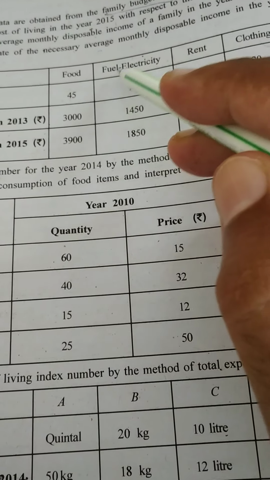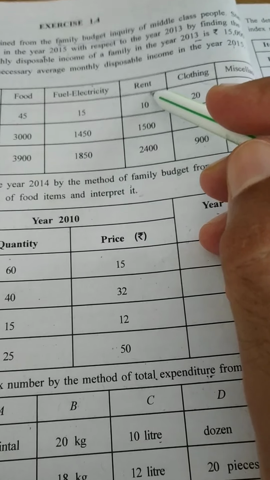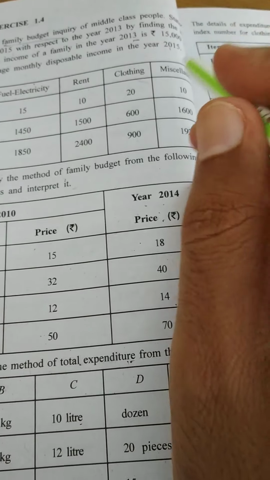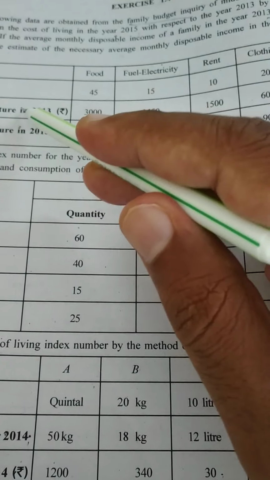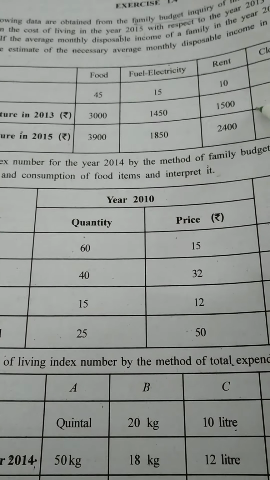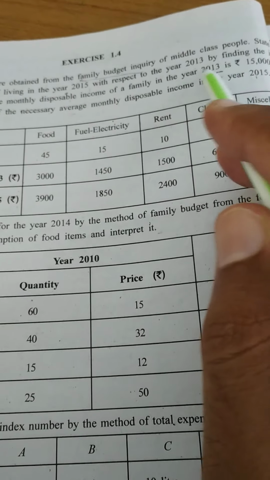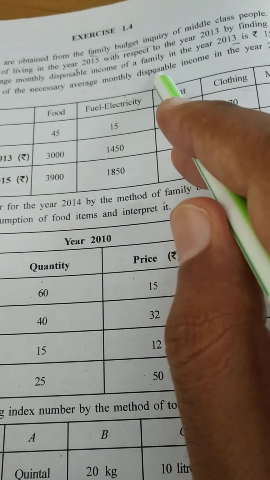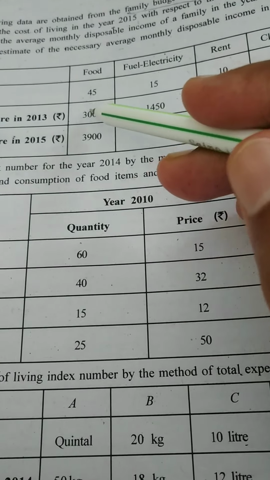Electricity we consume at home. Rent, suppose if you are living on rent, so rent is also given. Clothing expense is also given, and after that miscellaneous expense is also given. So we can compare the expenditures of 13 and 15. The 15 expense is also given here. What they ask in the question is that here income of 13,000 is given, 15,000. On this base you have to find the income of 15 and also find the index number of 15.